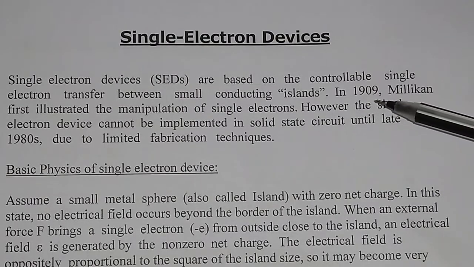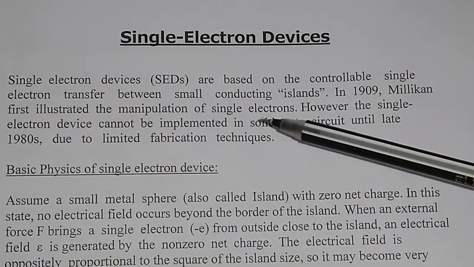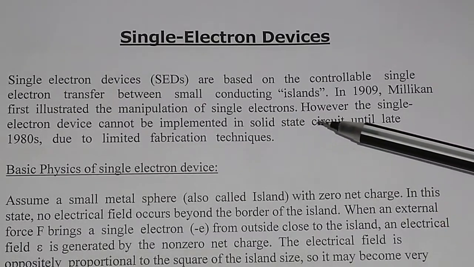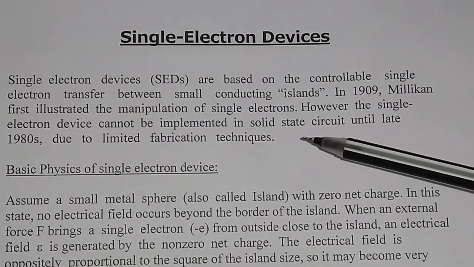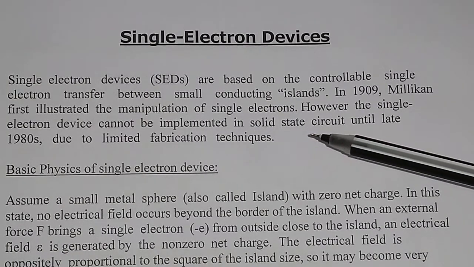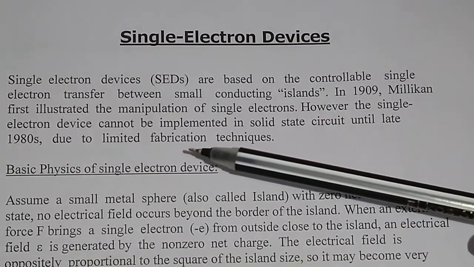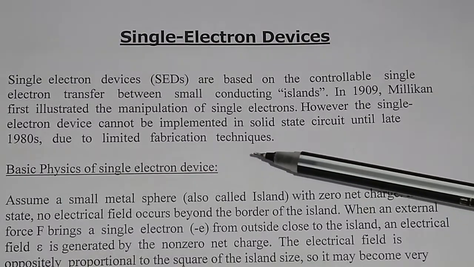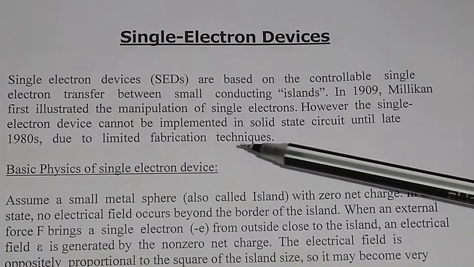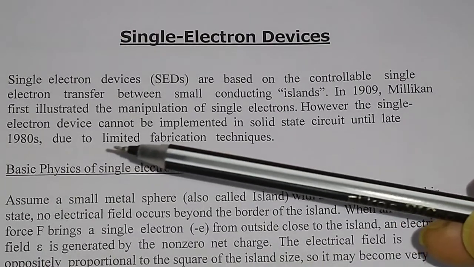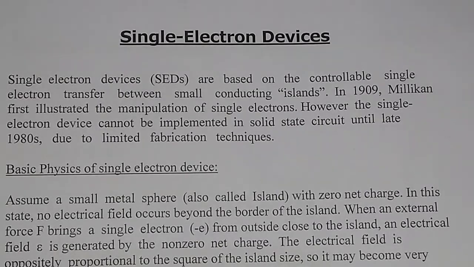In 1909, Millikan first illustrated the manipulation of single electrons. However, single electron devices could not be implemented in solid state physics because, until the late 1980s, there were limited fabrication techniques. So, due to limited fabrication techniques, until 1980 there was no significant improvement in single electron devices.